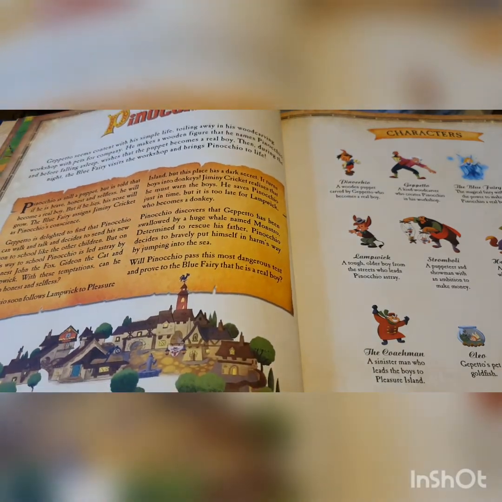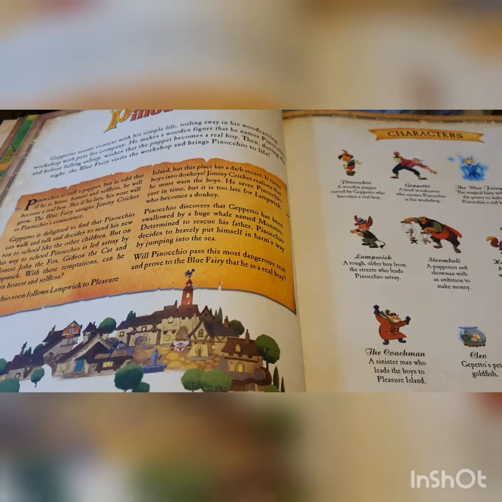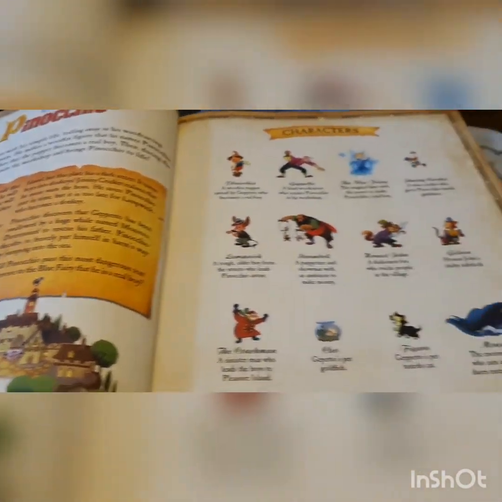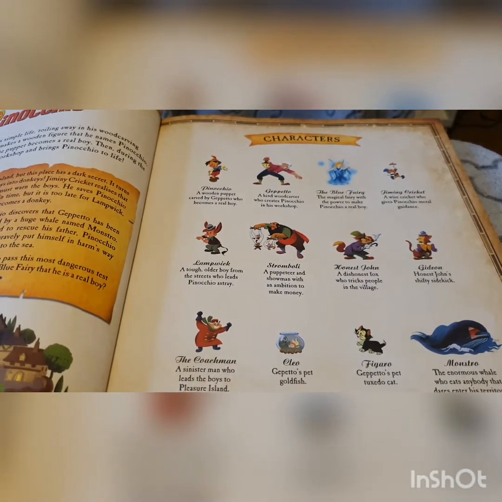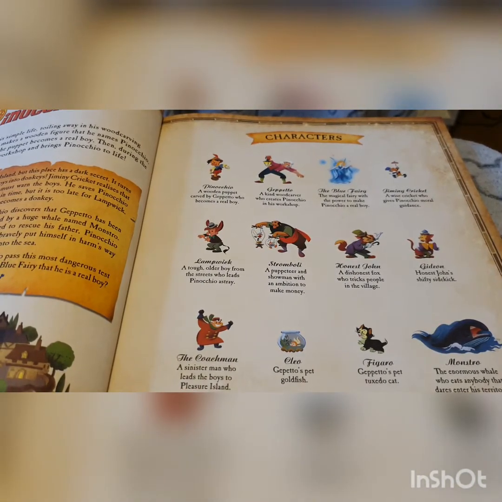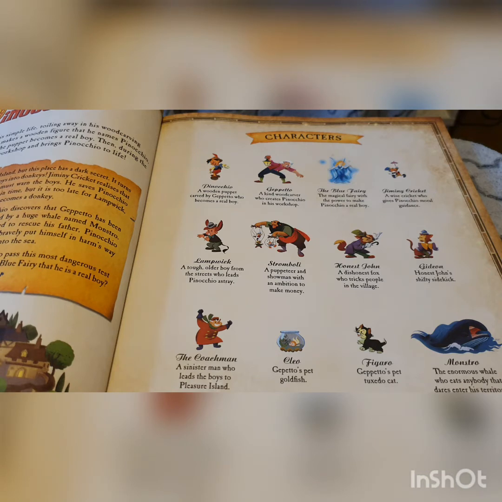And again, that finished off with the rest of the story. And let's get on with the characters. So we've got Pinocchio, Geppetto, the Blue Fairy, Jiminy Cricket, Lampwick, Stromboli, Honest John, Gideon, the Coachman, Cleo, Figaro, and Monstro.